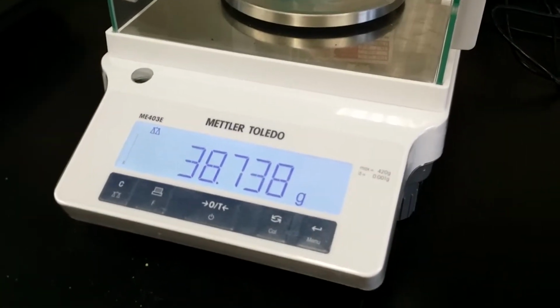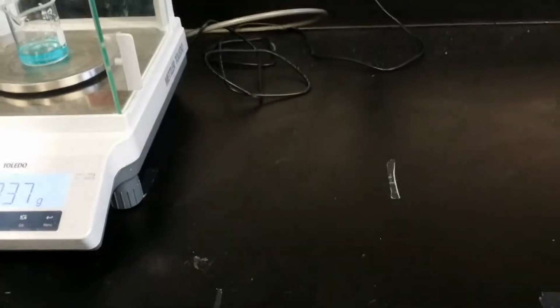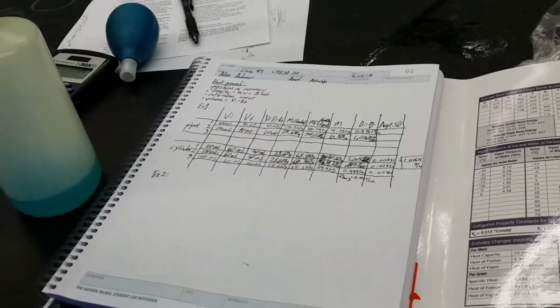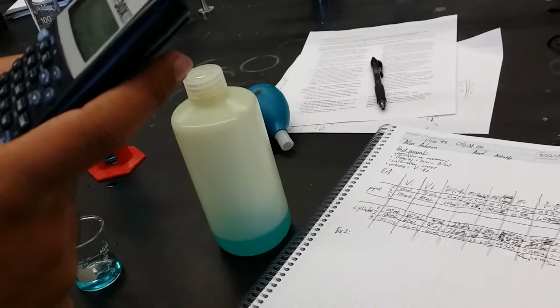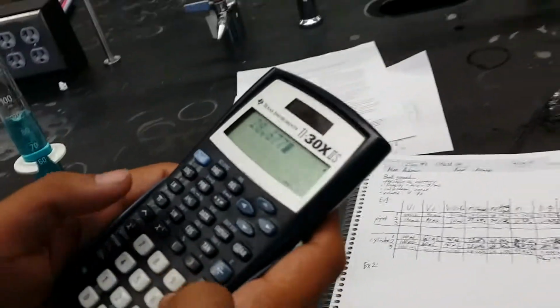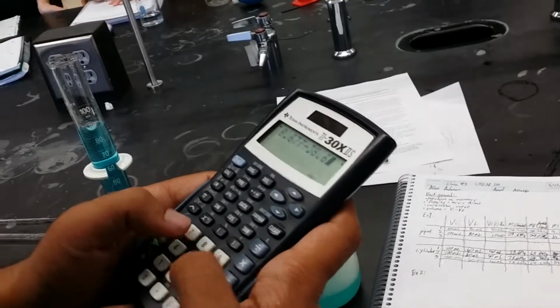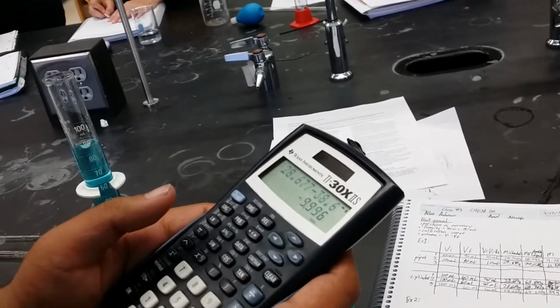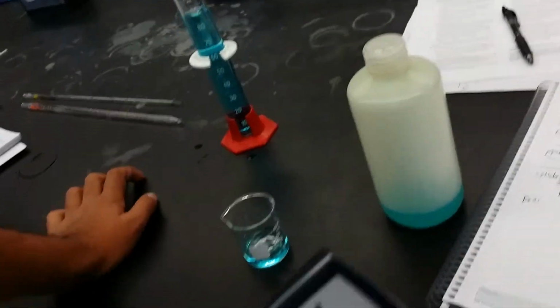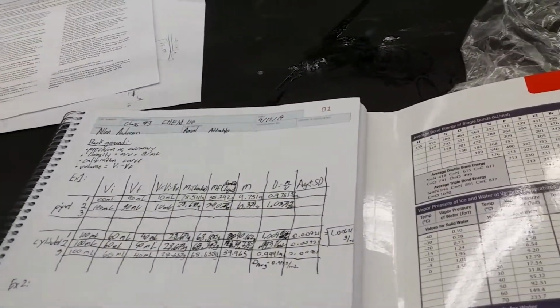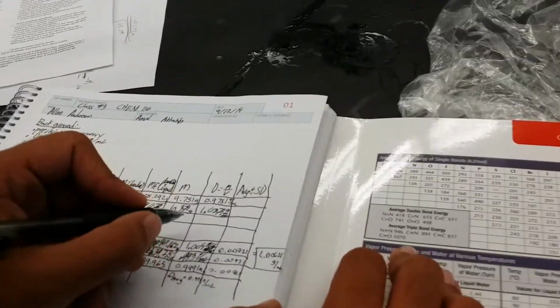And that's 38.673. Okay. So now, let's head back. The weight of the beaker itself is 28.677, so we gotta calculate that real quick. 38.673 minus 28.677 is 9.996, divided by 10. 0.9996. There we go. So, density.